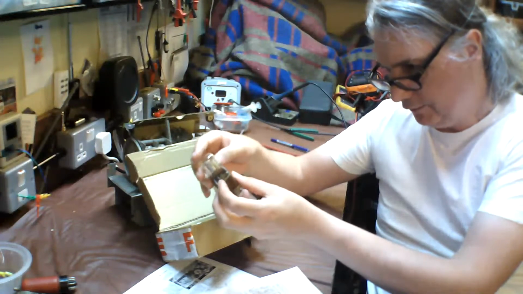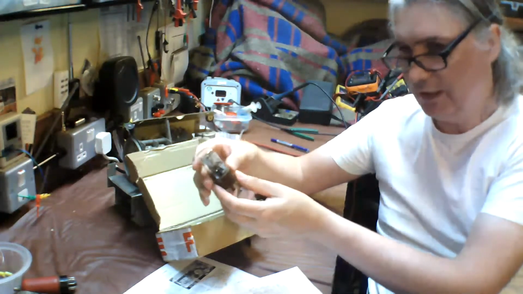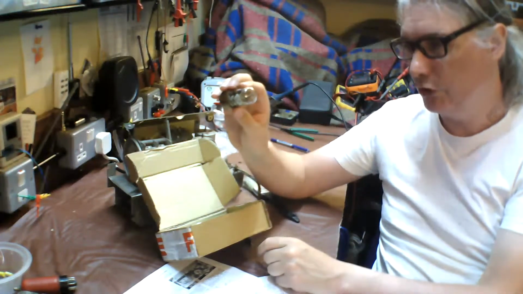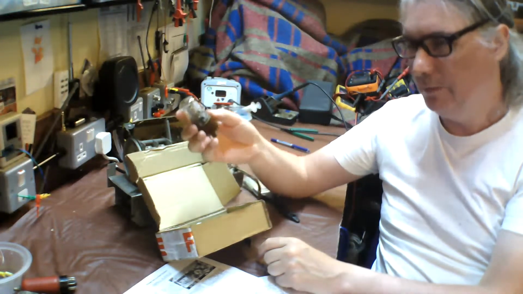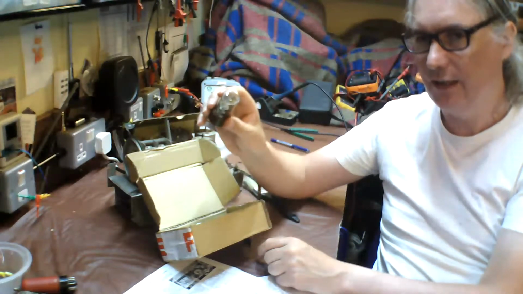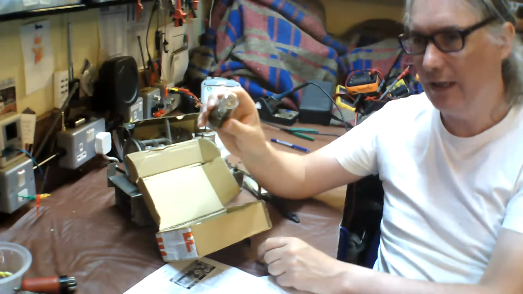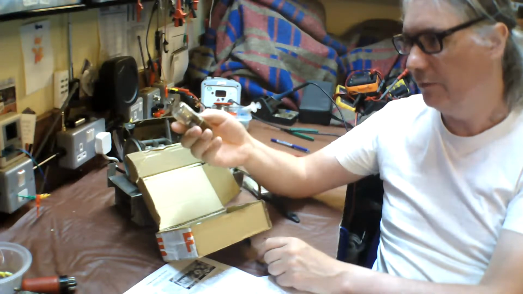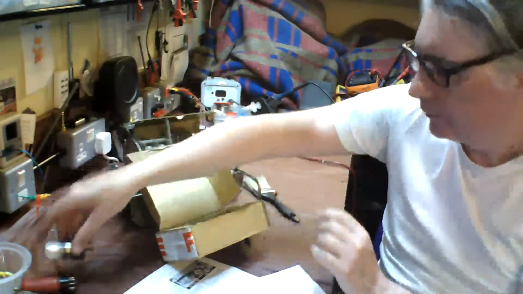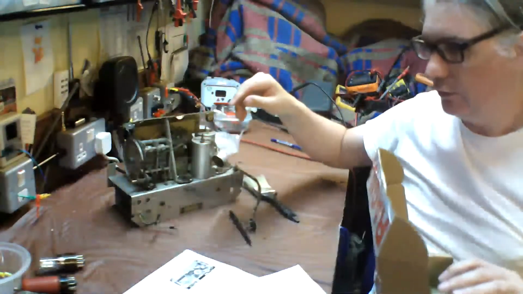And my final valve here is a DL35. I think a DL35 is a combined triode and diode. The purpose of this valve is that it rectifies, it recovers the audio from the IF frequency. So this is our detector valve, if you like. So there we go, we've got four valves in total.